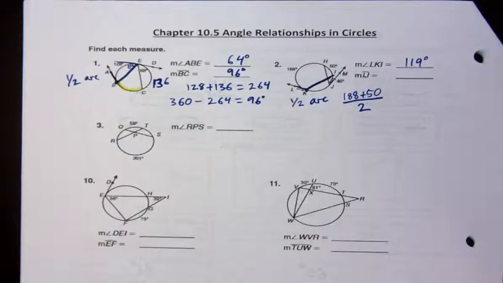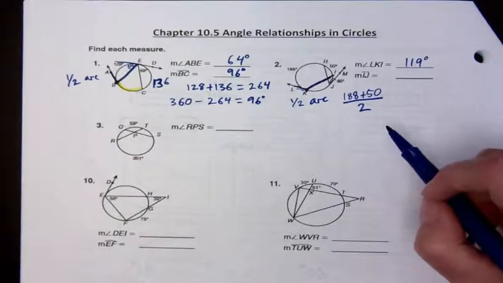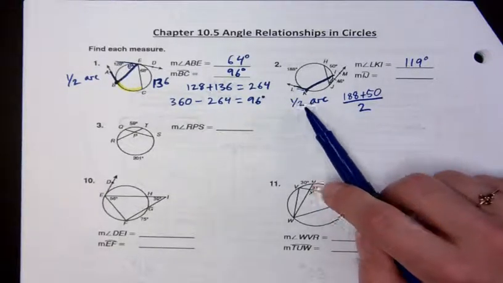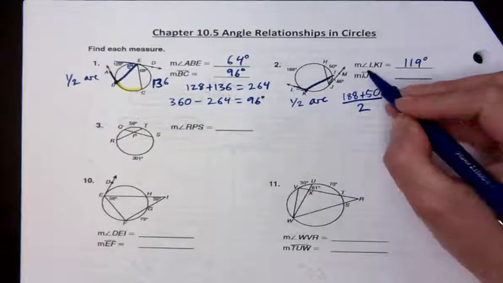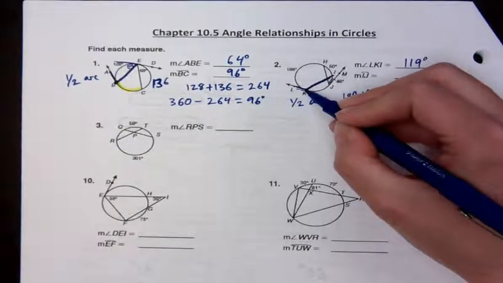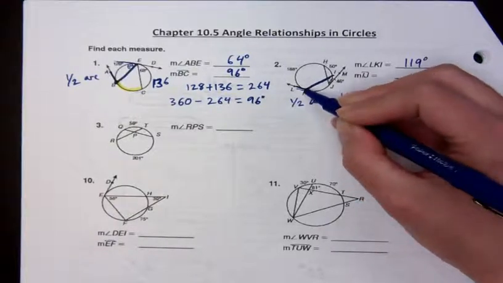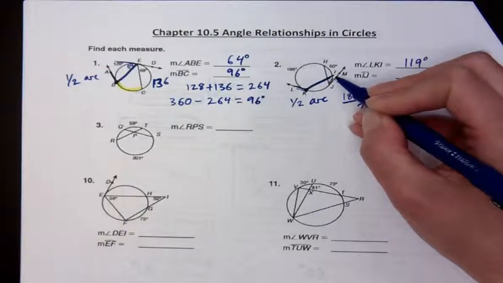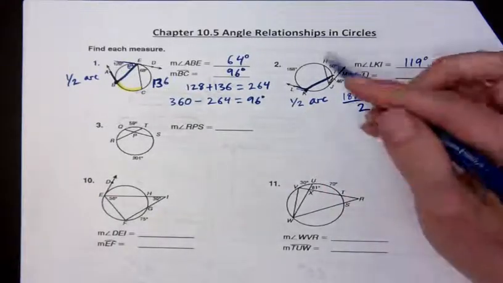Are we going too fast for anyone? Okay. So I'm going to pause a second, look and see if you have a question over this, or if you just want me to explain it again. Just this one? Okay. So were you guys with me on the half the arc? So the rule is, it's asking me for LKI. So if the vertex is on the circle, K is on the circle, it's formed by a tangent and a secant, the rule is that it's half of the arc it intercepts. That's just one of the rules you have to learn. So the angle here is half the arc.